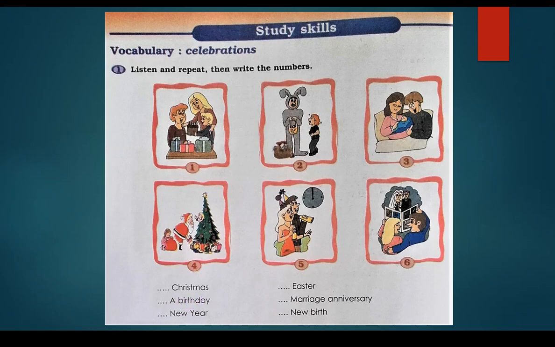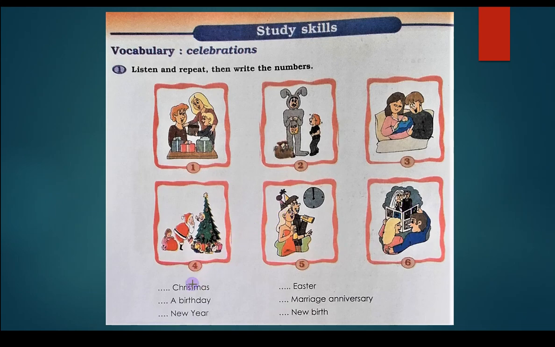Right? So the first picture is a birthday celebration. In the second picture we can see a father or a dad wearing a rabbit uniform and carrying some gifts. And also we can see a child, maybe his son, who is waiting for some gifts.